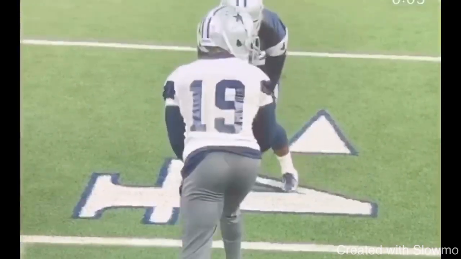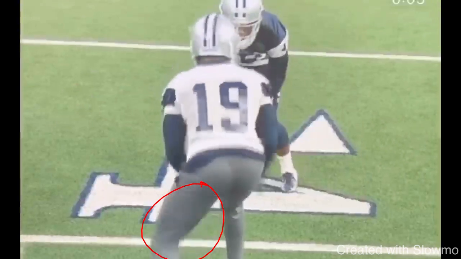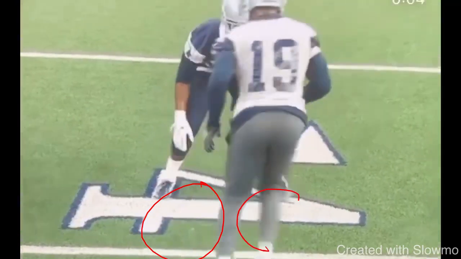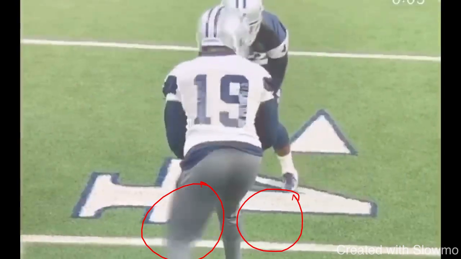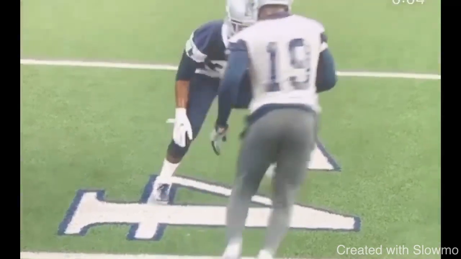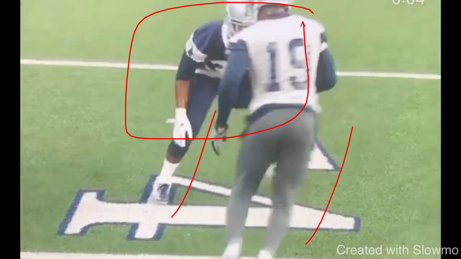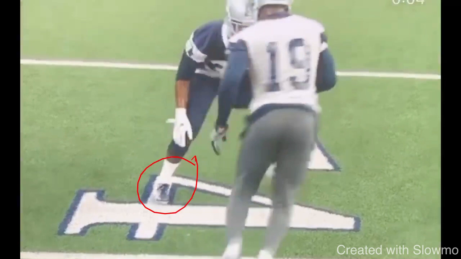So what you want to do is you want to push off of that back foot. You push off of that back foot and you reach with the front foot. You push off the back foot, reach with the front foot. And then when you can close the distance with that DB, that's what makes him uncomfortable. He's going to have to be forced to watch your hips. He's going to be forced to be on his toes.